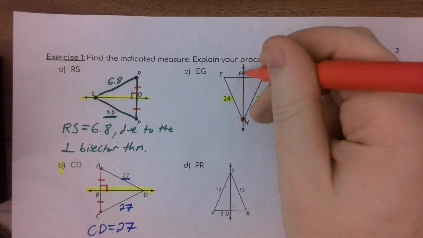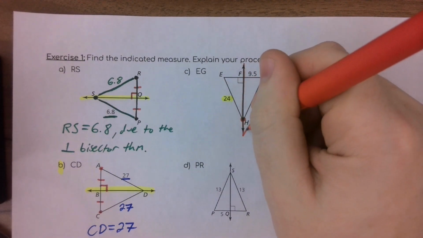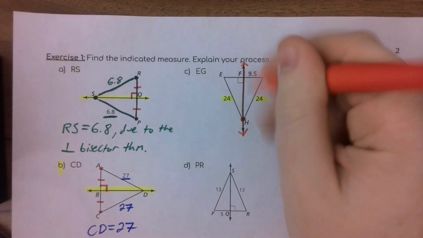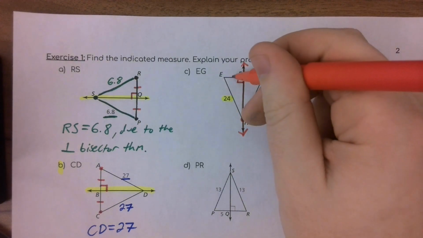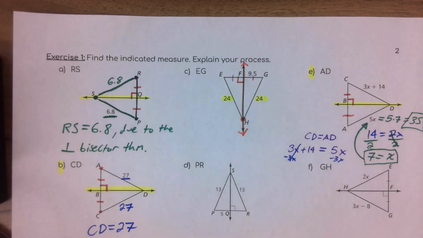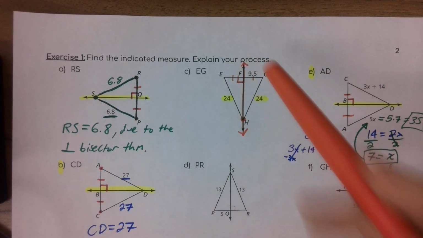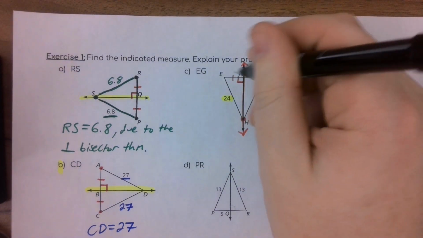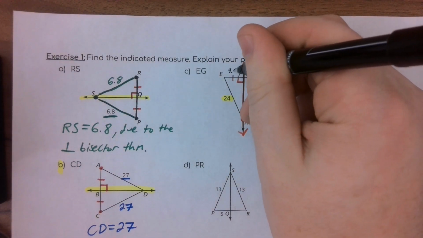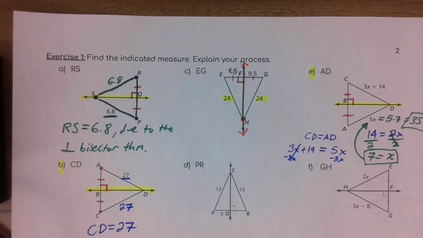It means H must lie on the perpendicular bisector. This isn't just any line, this is the perpendicular bisector. So that means these two sides are congruent. If FG is 9.5, and the two sides are supposed to be the same, that means that this side should also be 9.5.